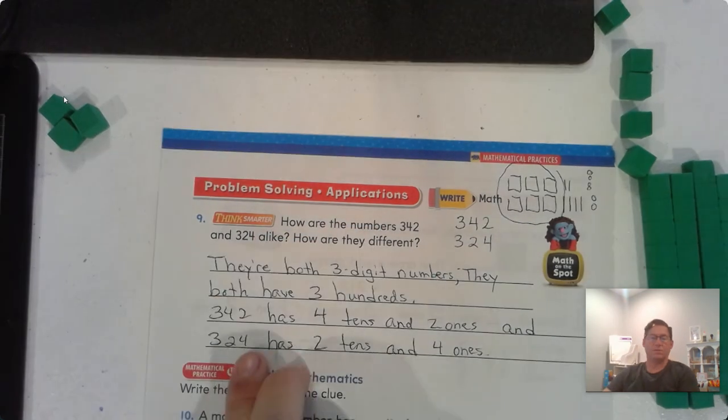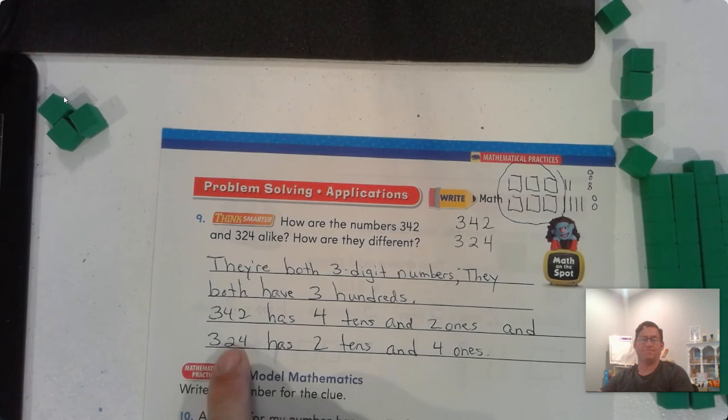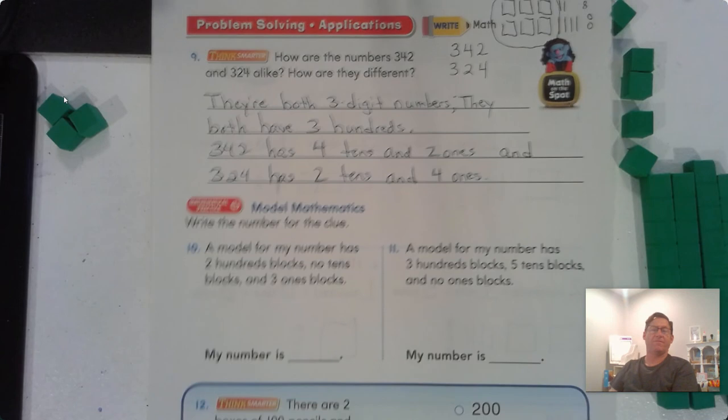So they've switched places with the tens and the ones, right? Here, the 2 is in the ones place. Here, it is in the tens place. Here, the 4 is in the tens place, and here the 4 is in the ones place.